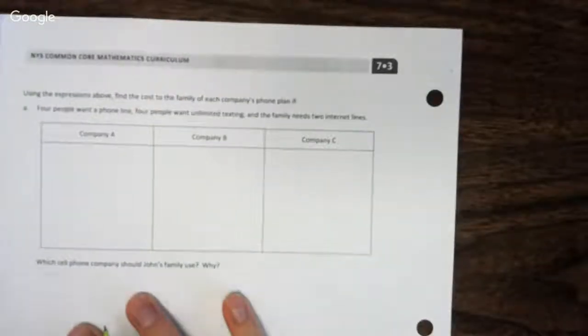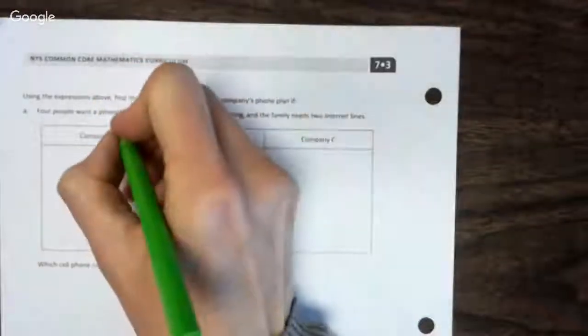All right, so let's flip the page. It says, using the expressions above, let's find the cost for the family for each of the phone plans if 4 people want a phone, 4 people want texting, and the family needs 2 internet lines. Now, the phone line alone is just X. That's how many people want phone lines. The unlimited texting we represented by Y, and the internet lines was Z. So when we substitute in, we're going to substitute 4 for X, 4 for Y, and 2 for Z.